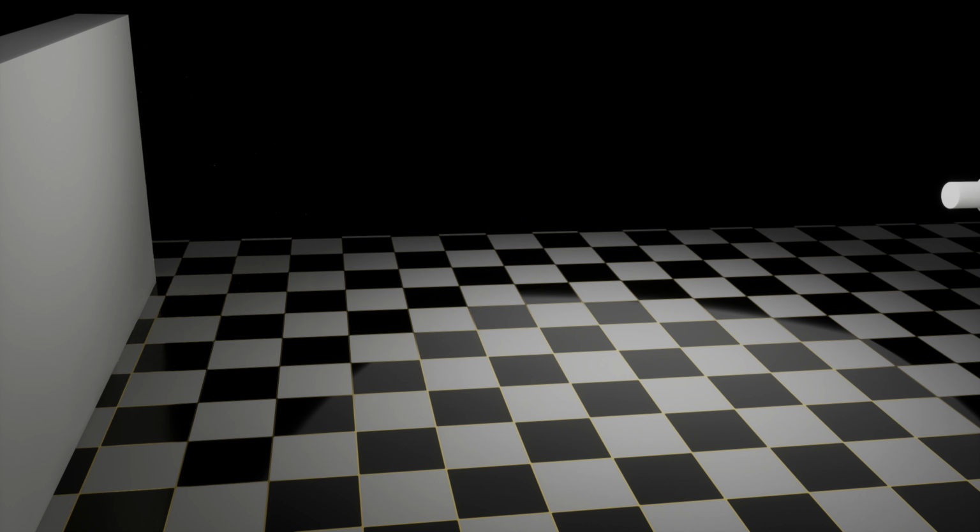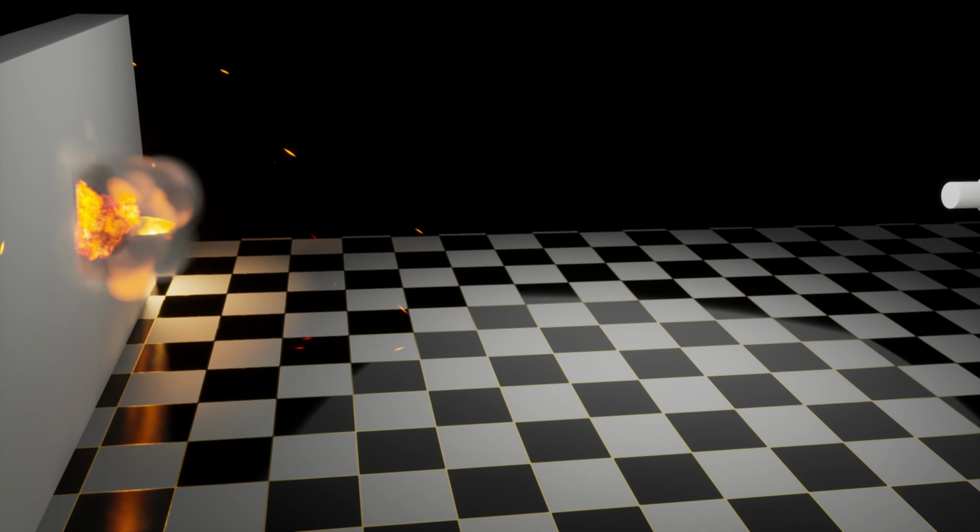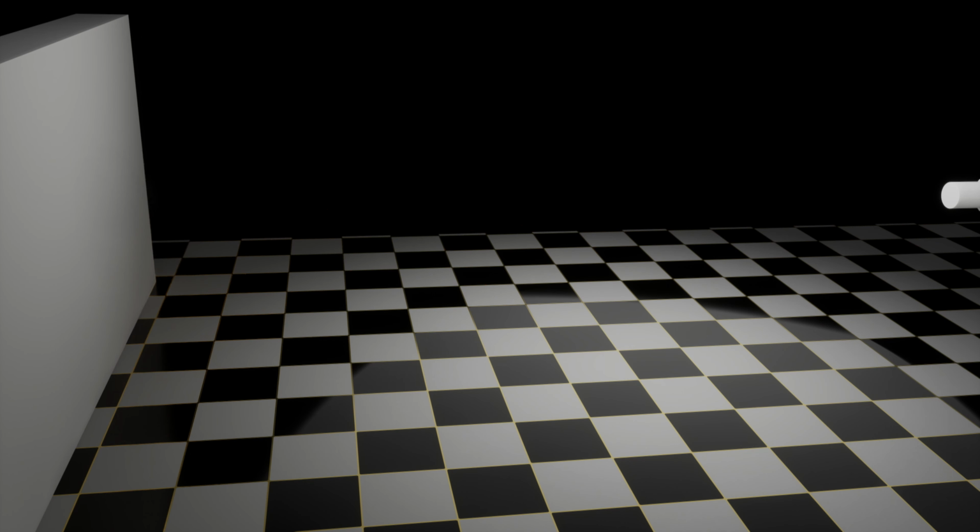For the fireball effect, I used the material offset to make a 3D impact splash.